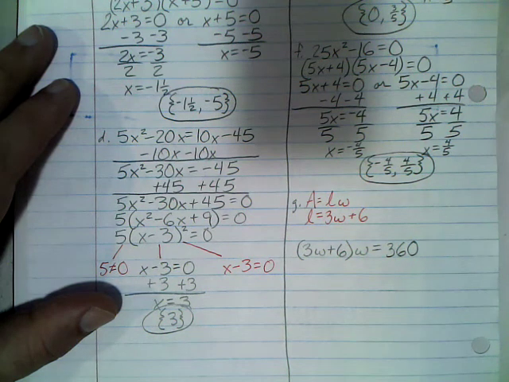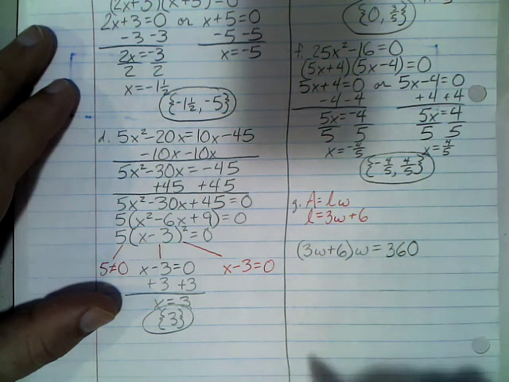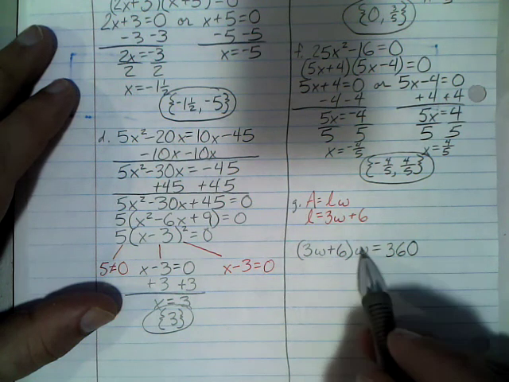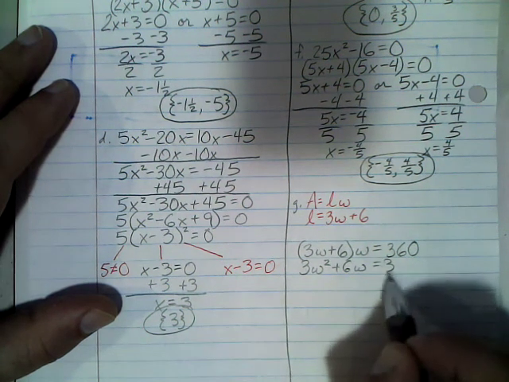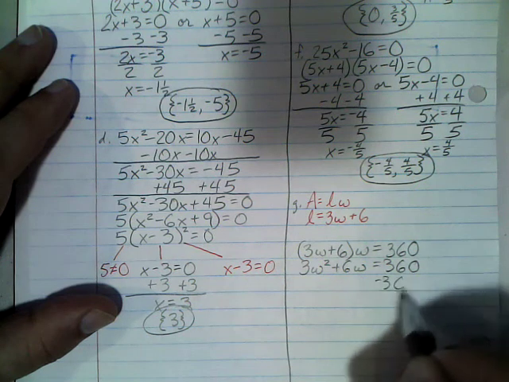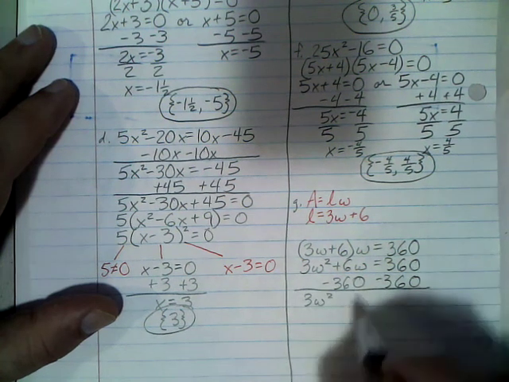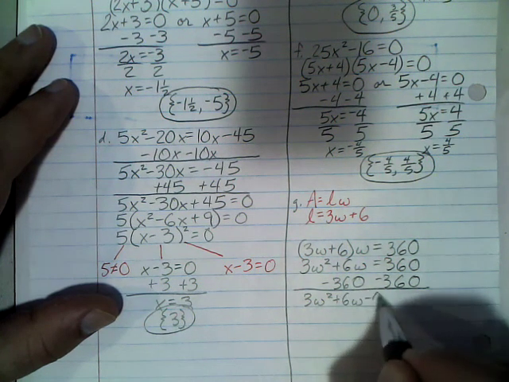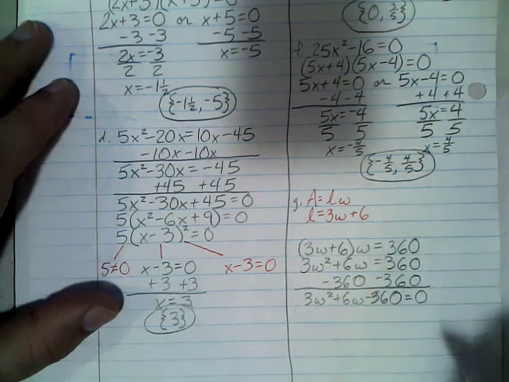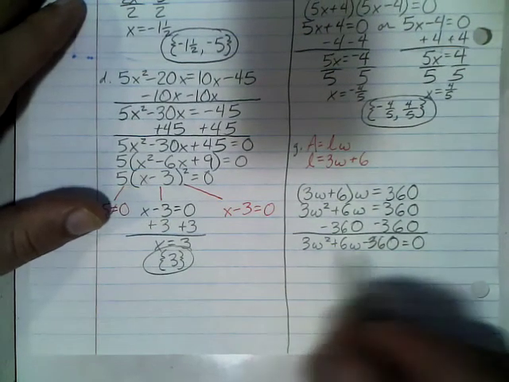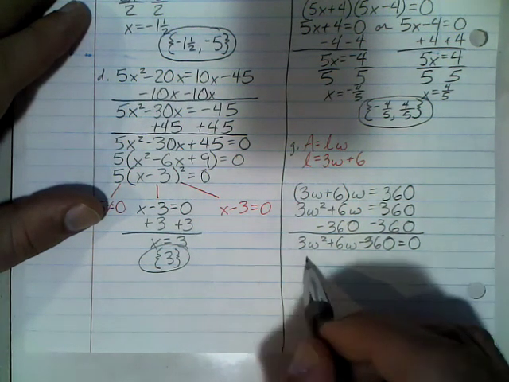Now the thing about this one is we got to set this equal to 0. Now if you just subtract 360 from both sides, we're not going to get something that we can factor. So the first step that I'm going to take here is going to be to distribute my w in. Now if I subtract 360 from both sides, we will get something that we can potentially factor. Now, first things first, let's start by dividing everything by 3 there, factoring out a 3.